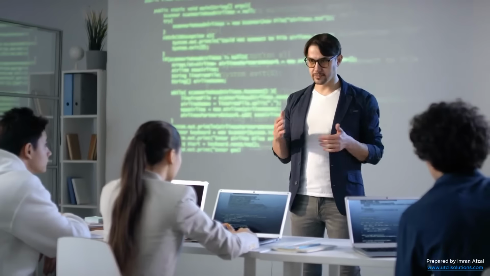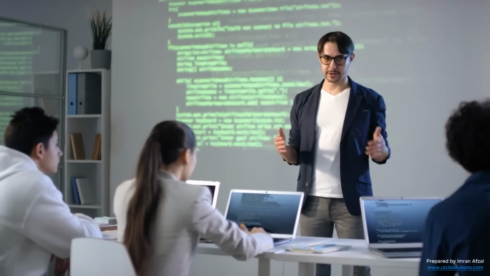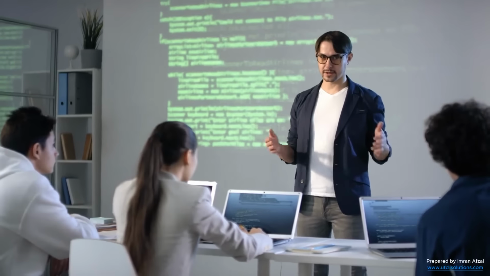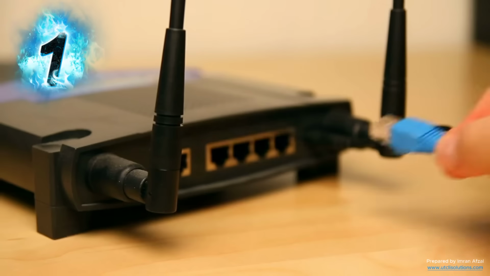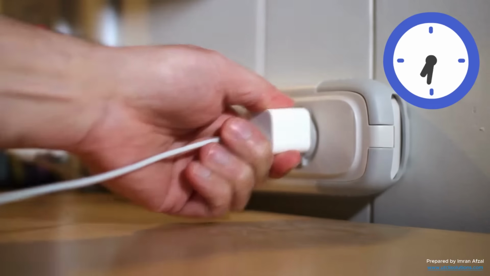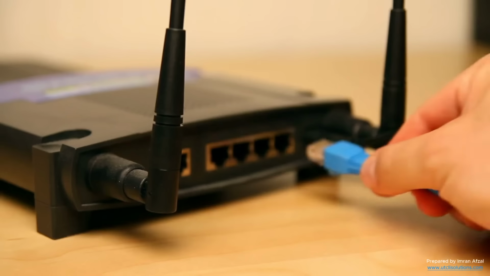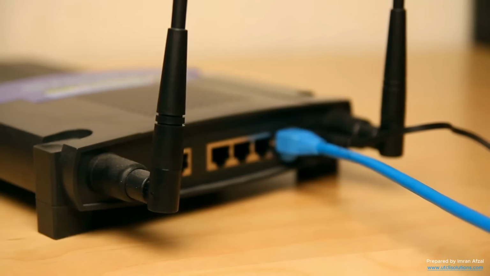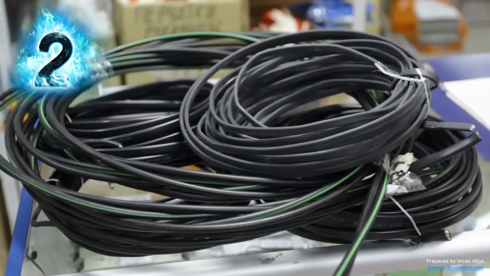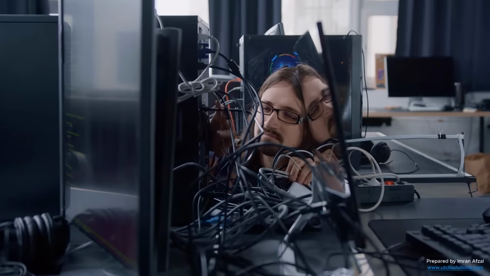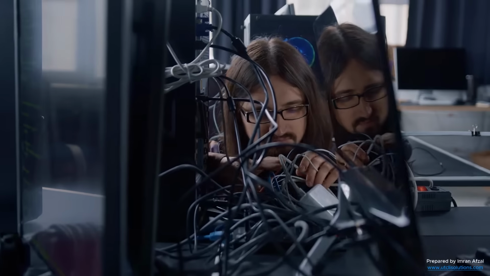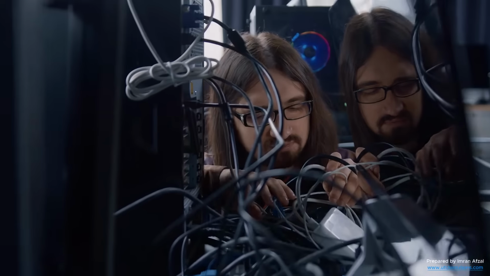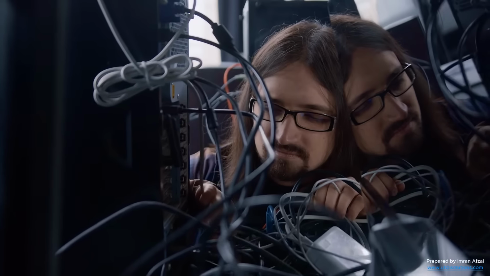Now, let's talk about some easy fixes you can try if your internet isn't working. First, restart your modem or router. Just unplug it, wait for 10 seconds, and plug it back in. This fixes many common problems because it refreshes your internet connection. Second, check your cables and Wi-Fi signal. Sometimes the wire is loose or you're too far from the router. Move closer or reconnect the cable properly.